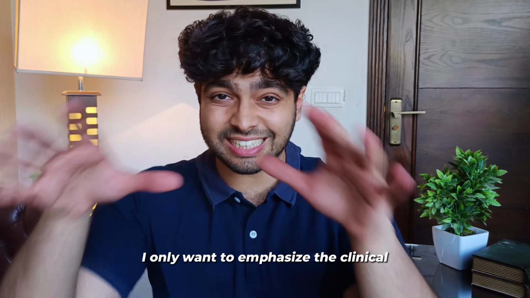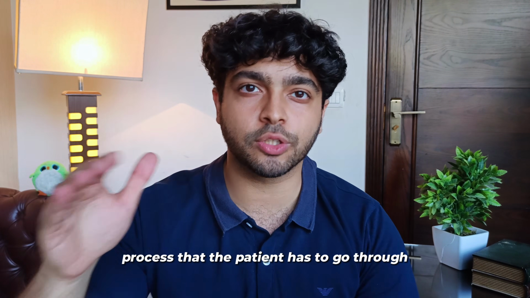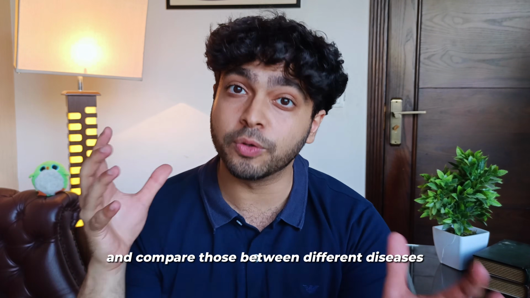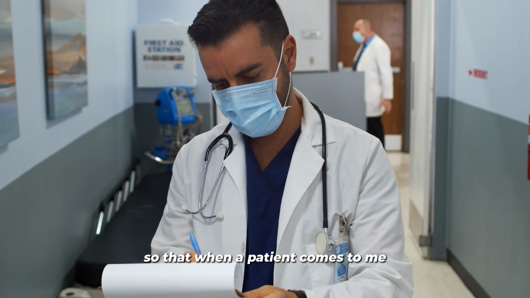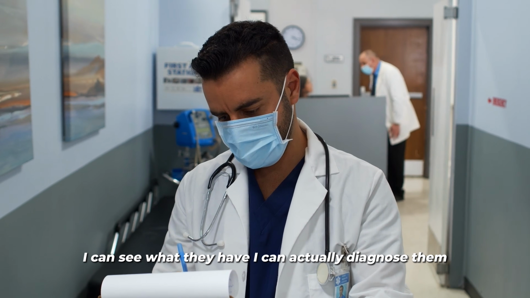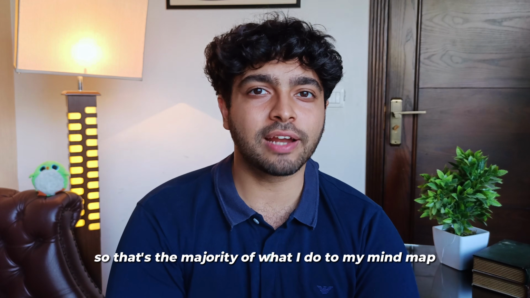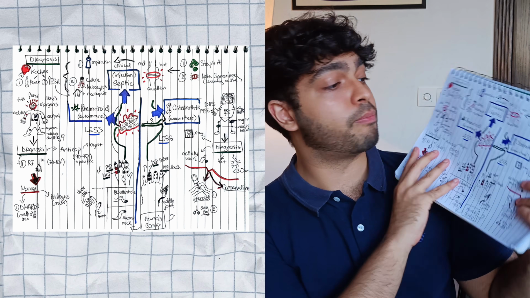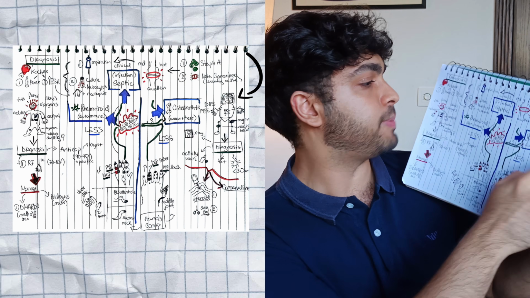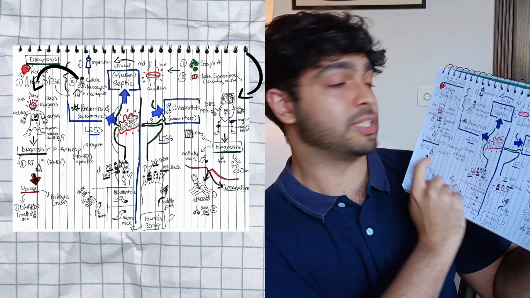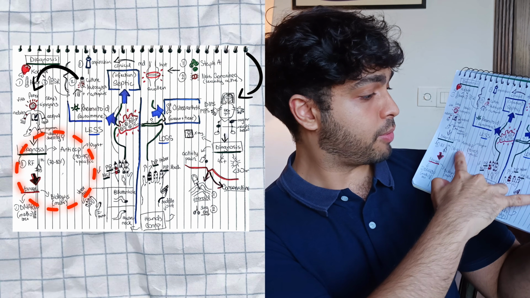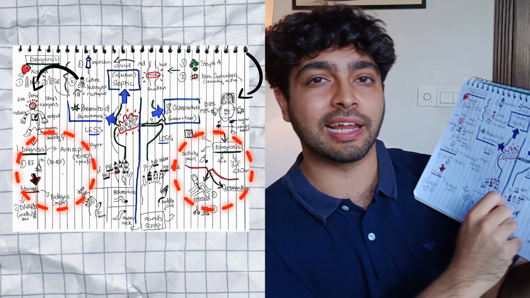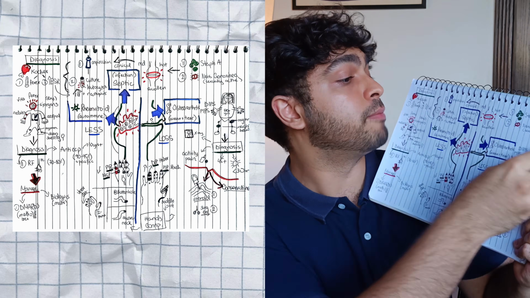I only want to emphasize the clinical process that the patient has to go through on my mind map and compare those between different diseases so that when a patient comes to me, I can see what they have. I can actually diagnose them. So that's the majority of what I include on my mind map. I mirrored the patient process of the osteoarthritis patient and the rheumatoid arthritis patient. I drew them out and then I mirrored their process as they went along, and I linked them together side by side as well. Through this mind map, I can compare what they look like.